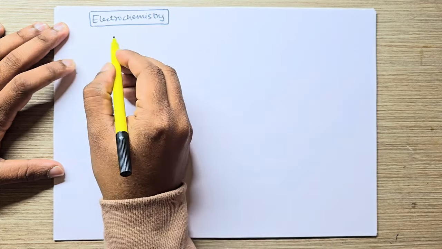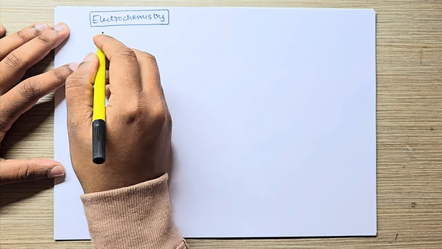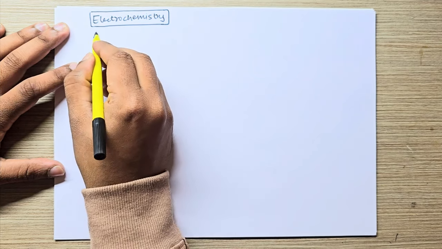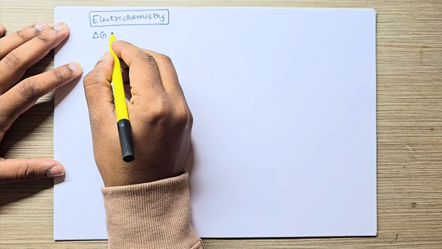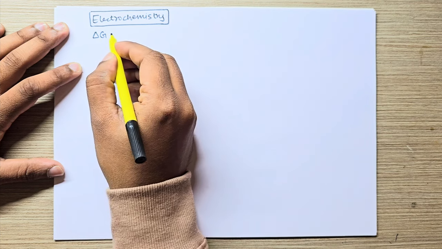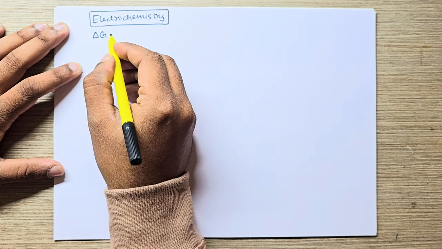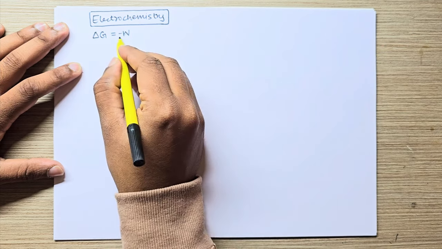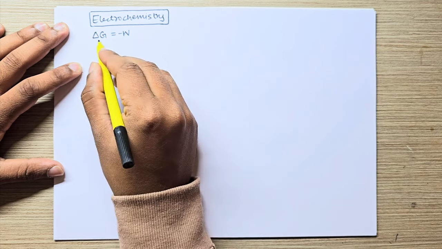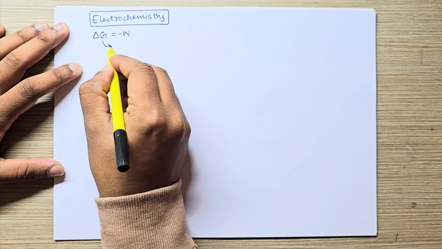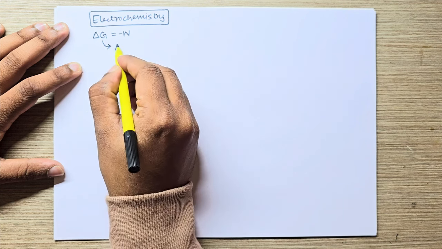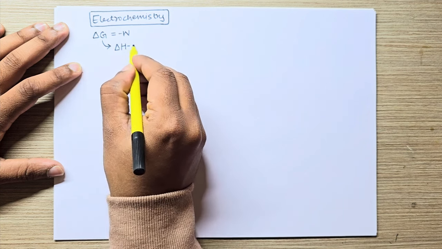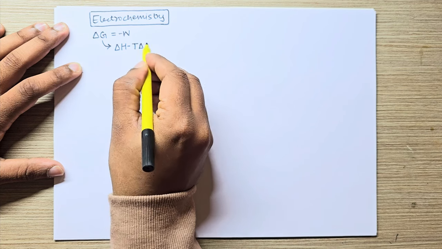Before starting electrochemistry, we should know about delta G. Delta G is basically the hidden work done by any system, so the work done will be negative. This negative work done is basically the delta G, and delta G is represented as delta H minus T delta S.